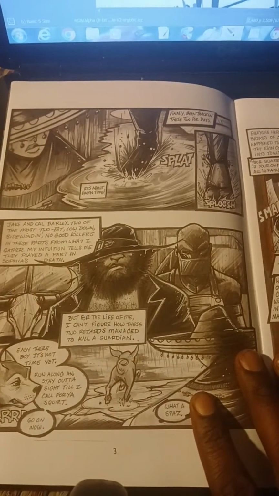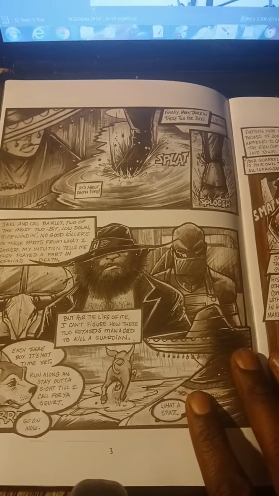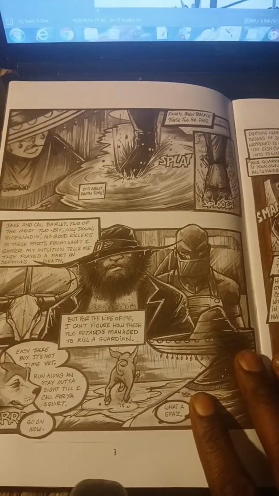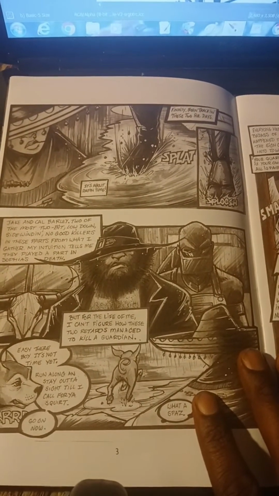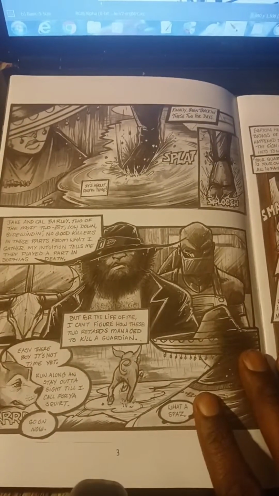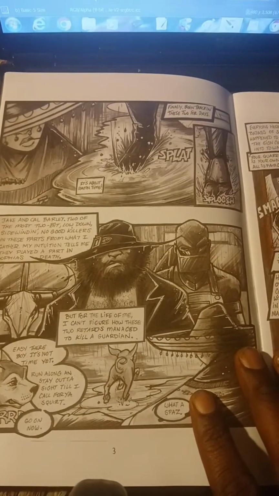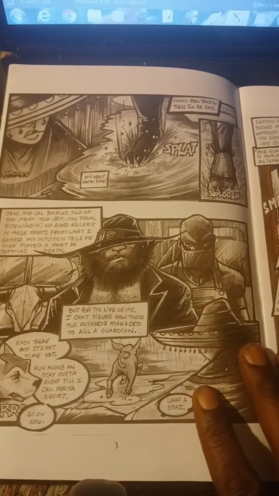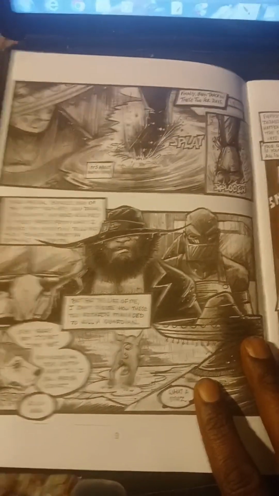Jake and Cal Barley, two of the most two-bit, low-down, sidewinding, and no-good killers in these parts, from what I gather. My intuition tells me that they played a part in Sophia's death, but for the life of me, I can't figure out how these two managed to kill a guardian.